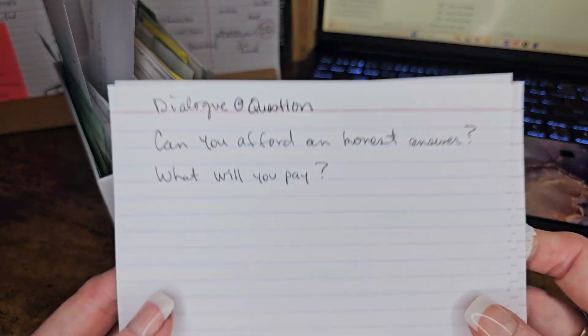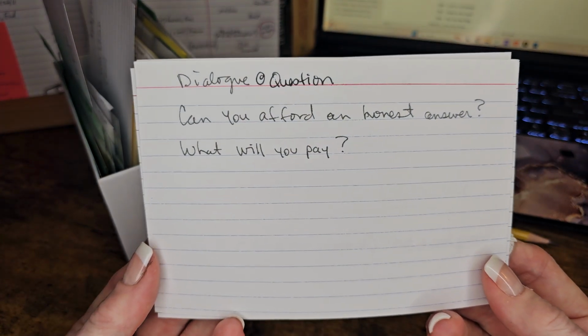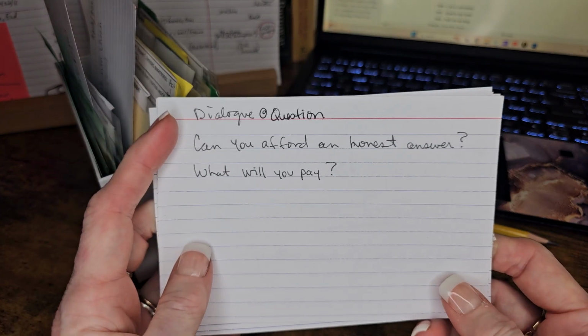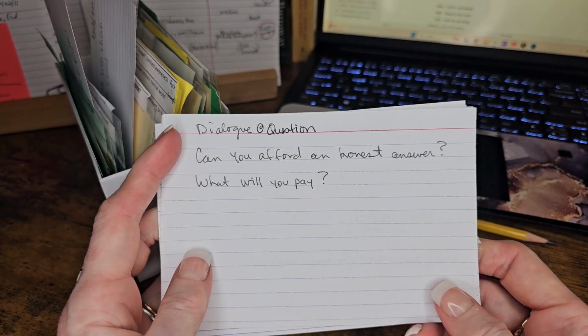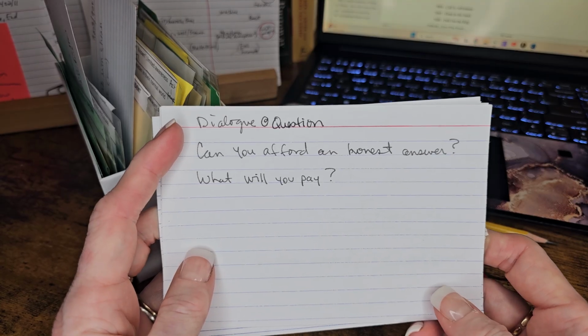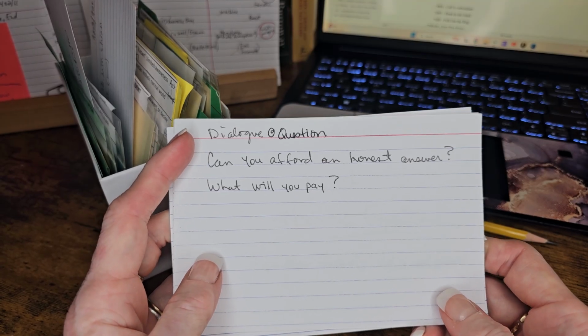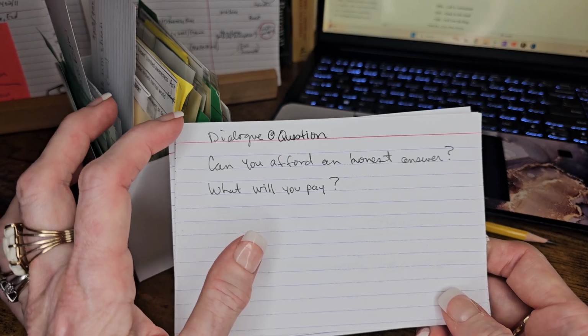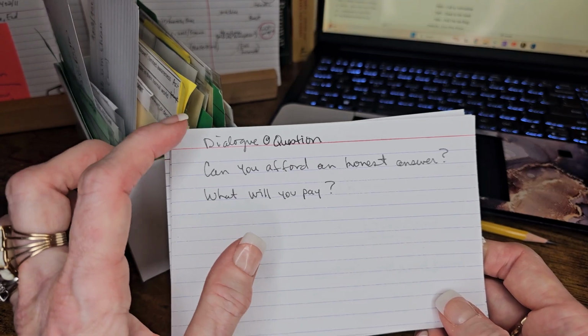Now, here, I have dialogue at question. Now, dialogue cards is another section of your Zettelkasten that I will help you and encourage you to build out as you're reading through my book. What I'm teaching you is to have a section of dialogue. This is another part of experience collecting.